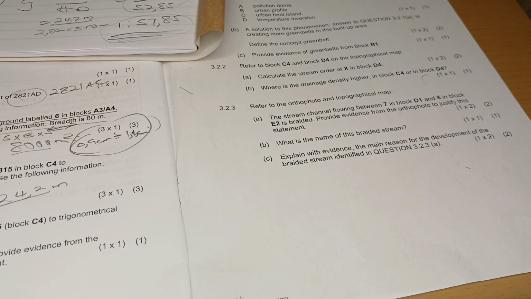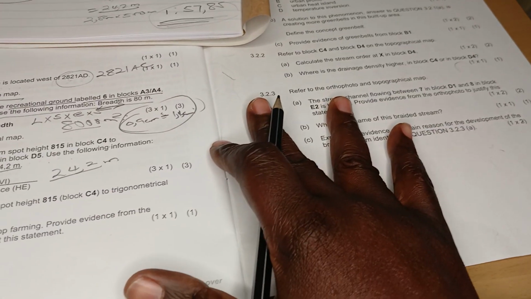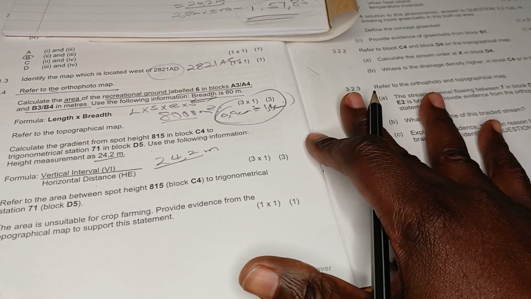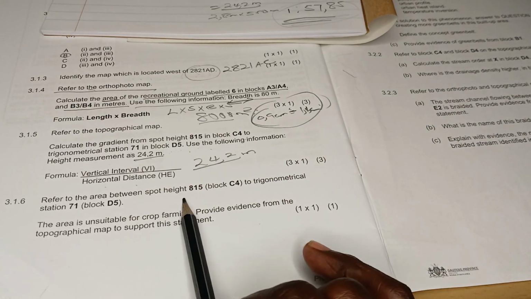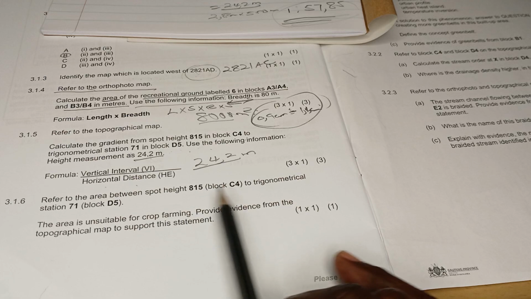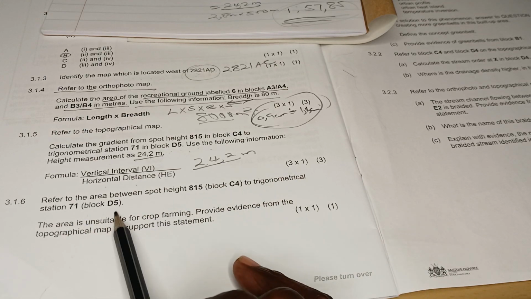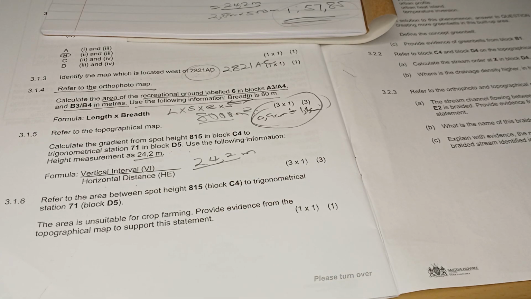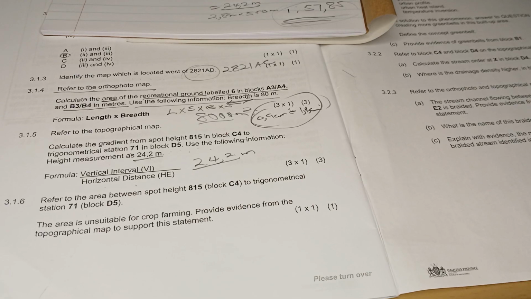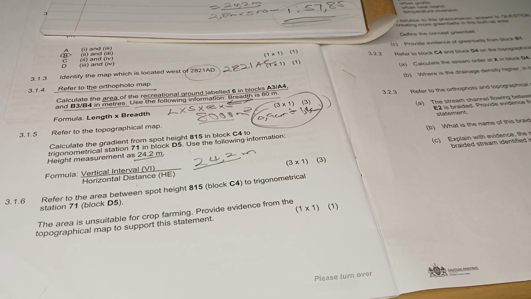Then from there, question 3.1.6 reads: refer to the spot height 815 in block 3 and trigonometrical station 71 in block 5. The area is unsuitable for crop farming. Provide evidence from the topographical map.